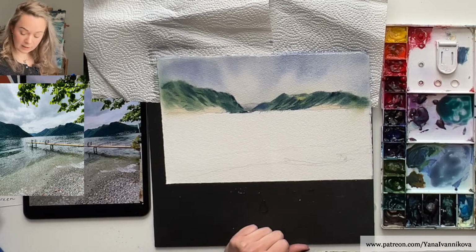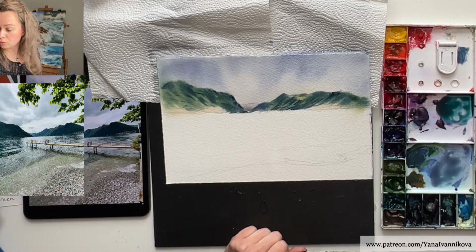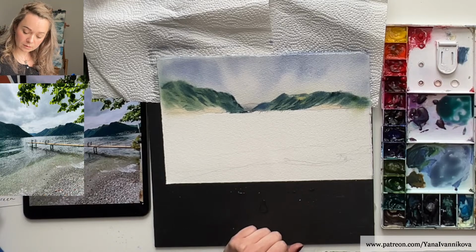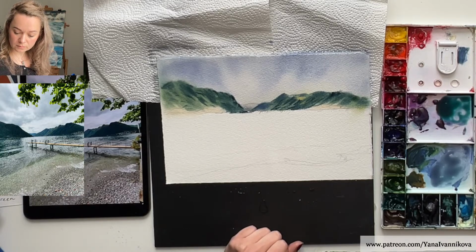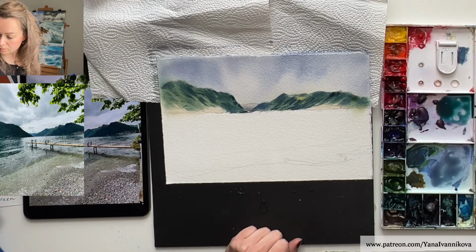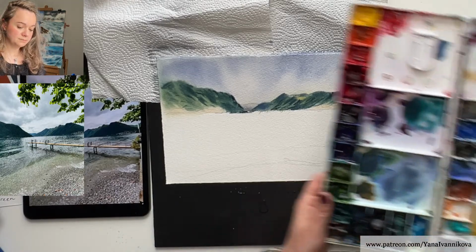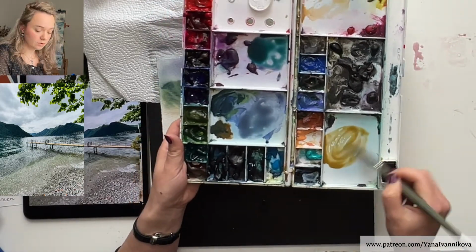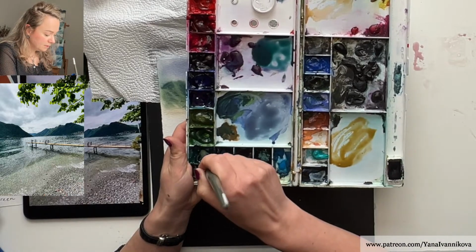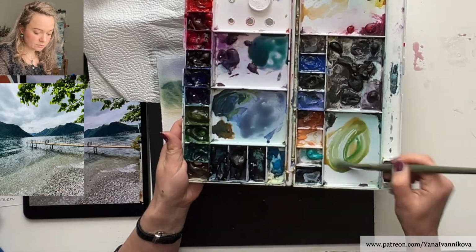And separately I'm making shallow water. For shallow water I'm using ochre. I will show you like this. So I'm using ochre and adding a bit of emerald.